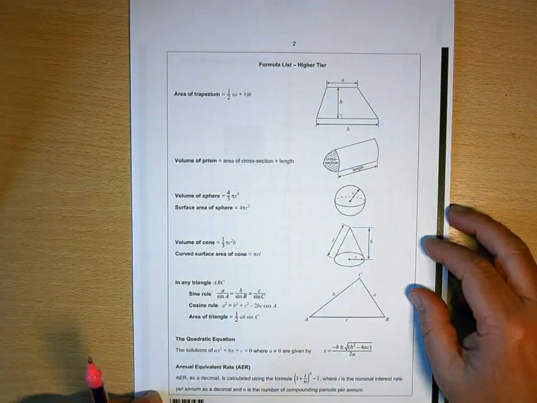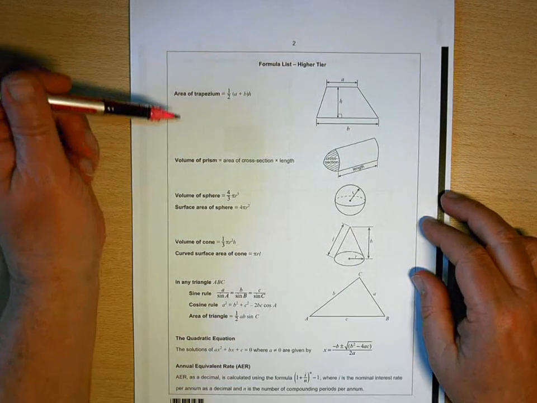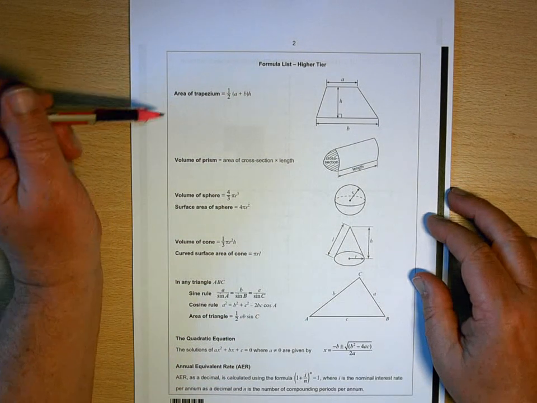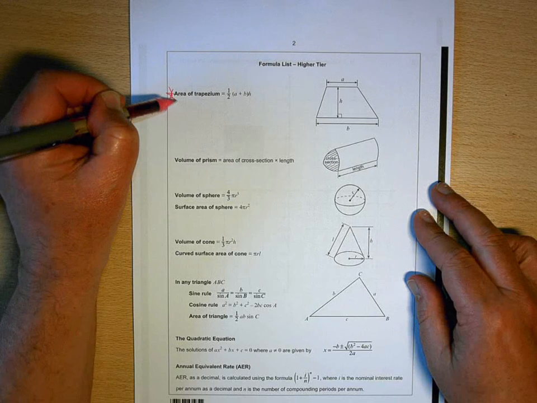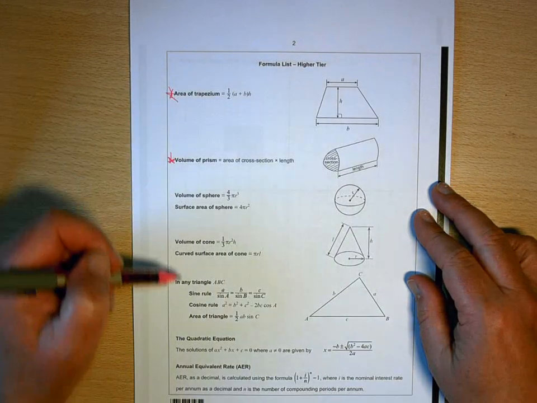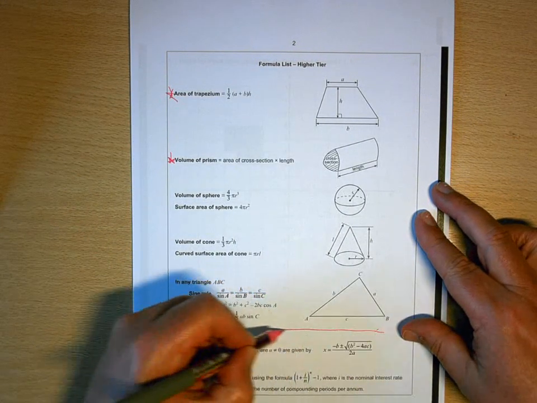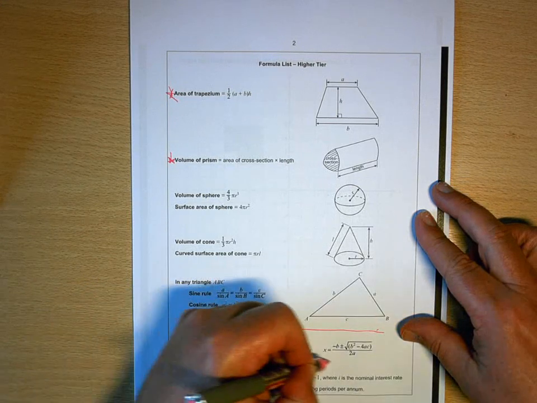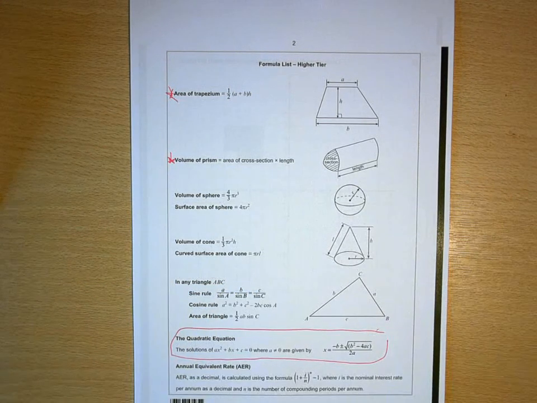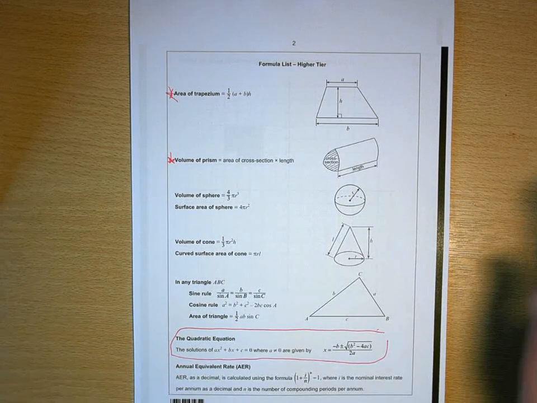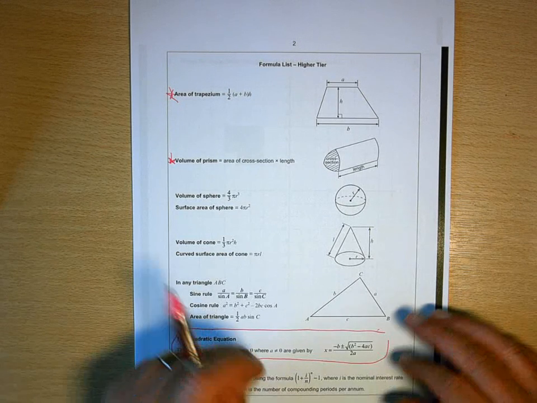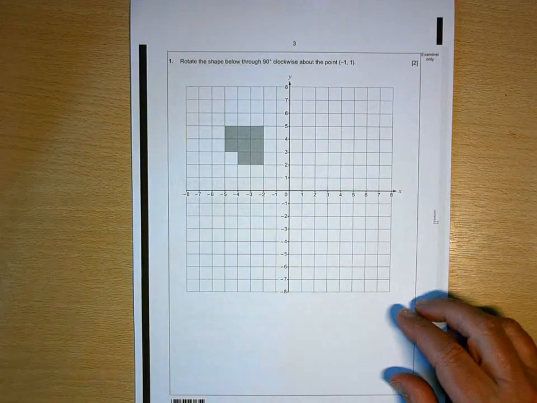Okay, so then we get our formulas. The ones that we may need to use would be the area of the trapezium, the volume of a prism, and the quadratic equation formula at the bottom. Remember, this is paper 2, so it's one where a calculator is expected to be of benefit to you. Doesn't mean you would use it for every question, but certainly it's there to be used.